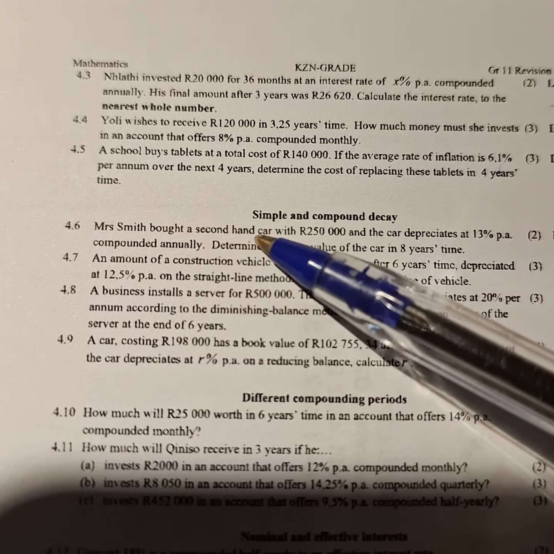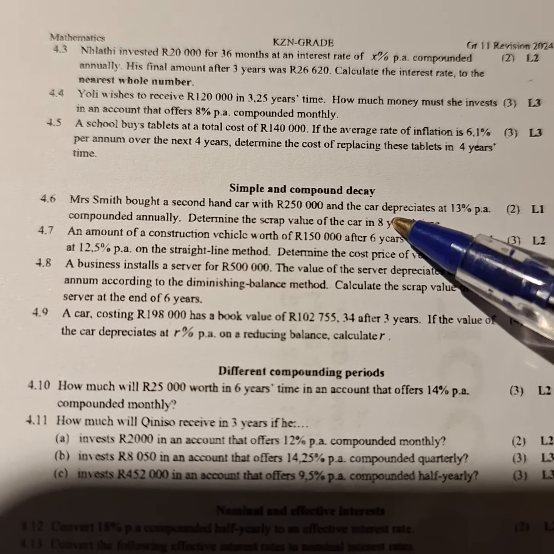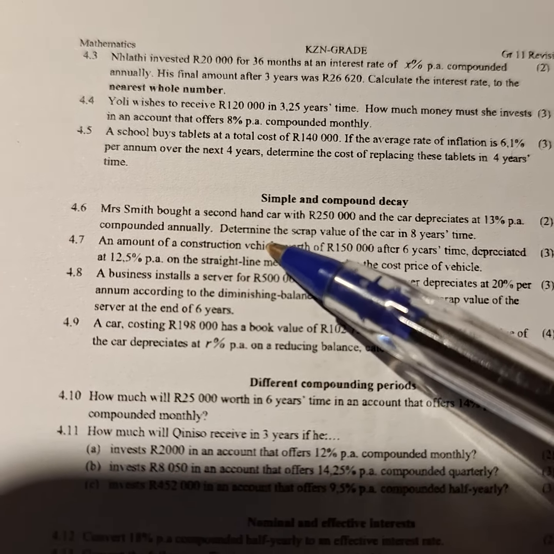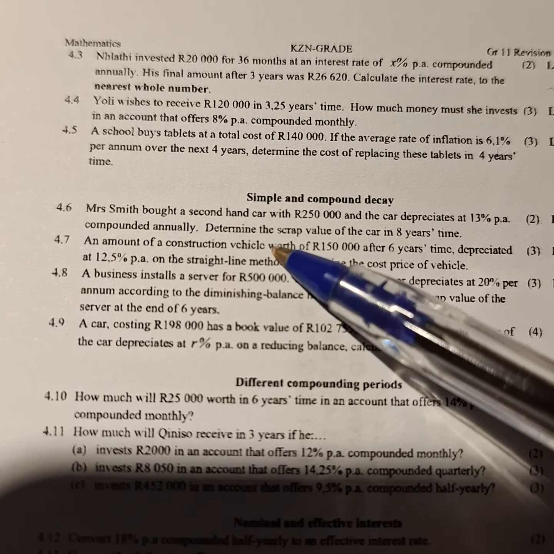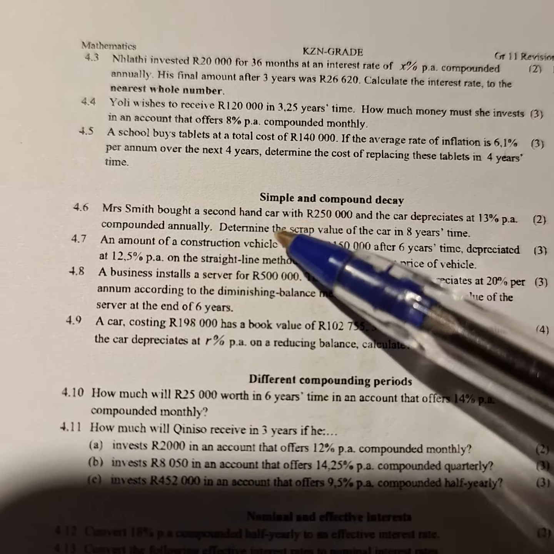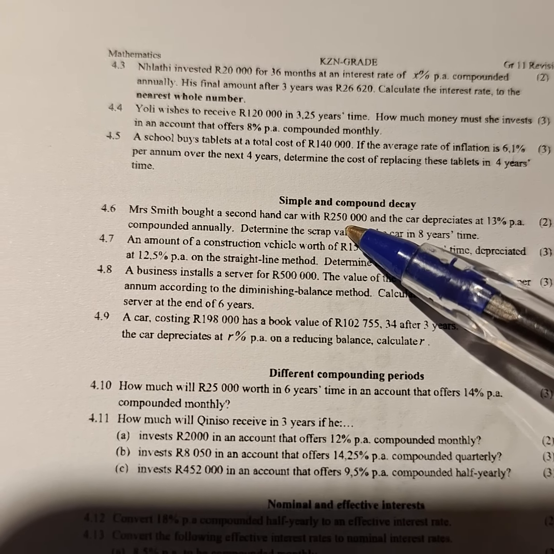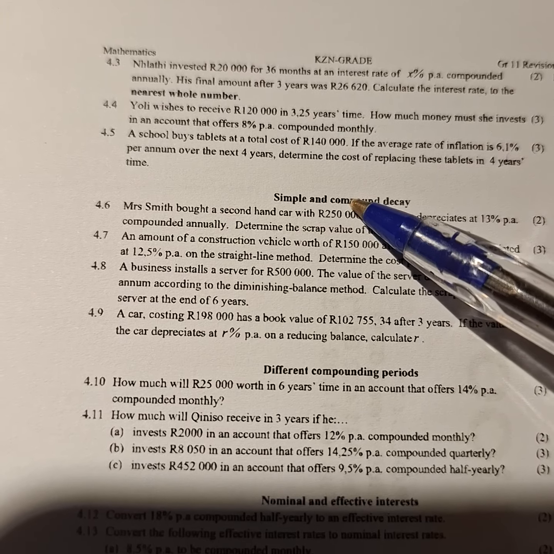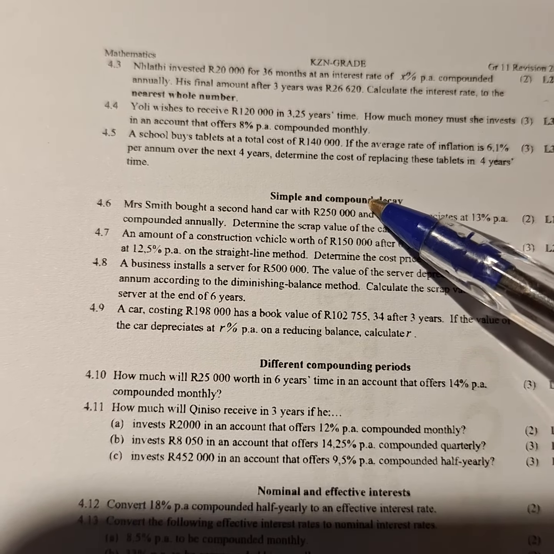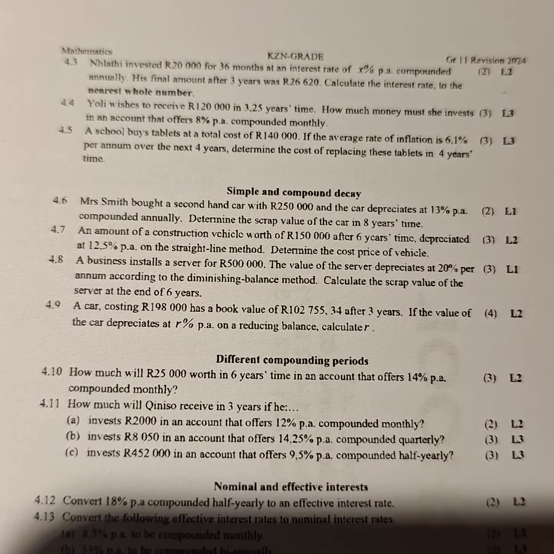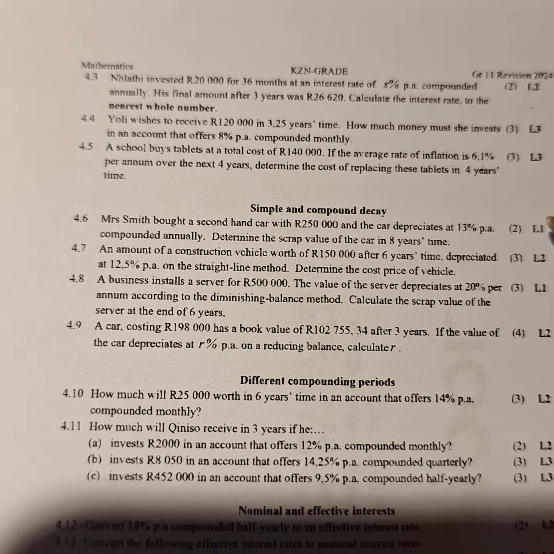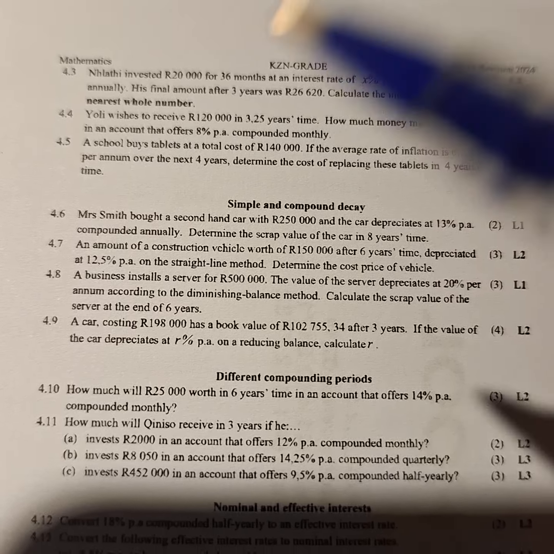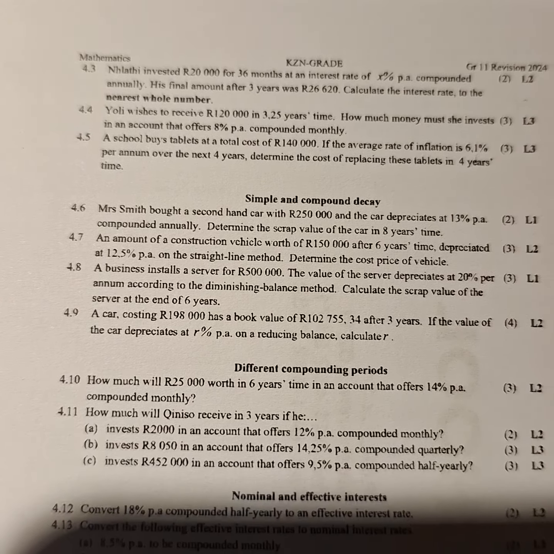Mrs. Smith bought a second-hand car worth 250,000, and the car depreciates at 13% per annum compounded annually. Determine the scrap value of the car in 8 years' time. That's after its useful life. Determine the scrap value. So that's a future value, which should definitely be less than the principal amount, because we are dealing with decay or decrease in a particular item's amount. That's really a level 1 question, because we are required to calculate the A value.